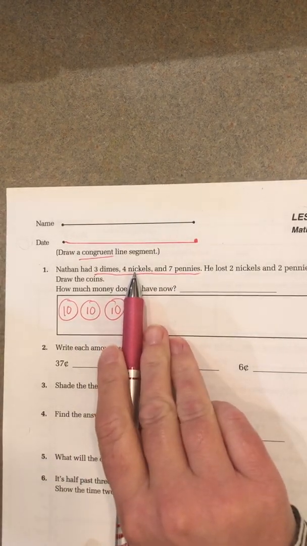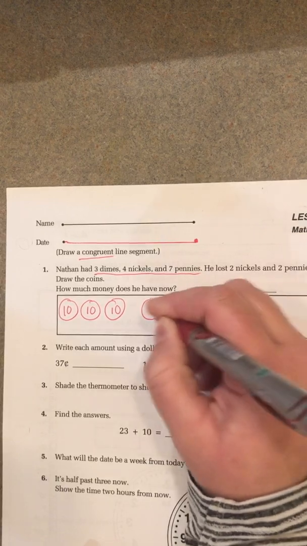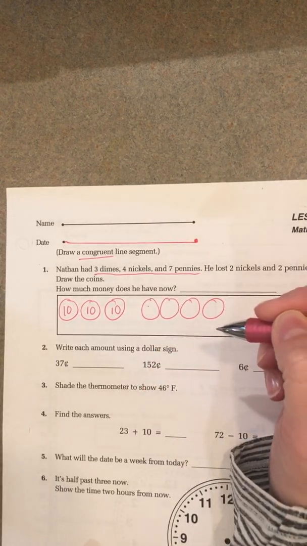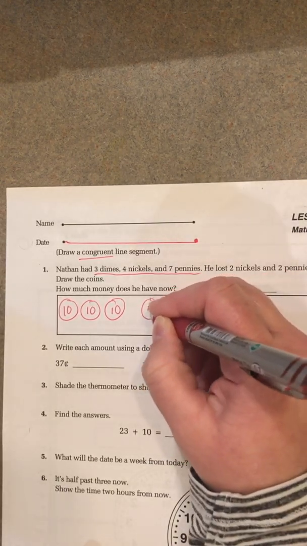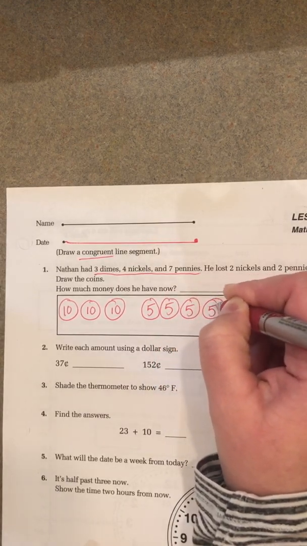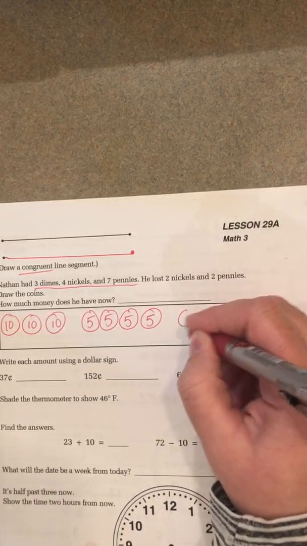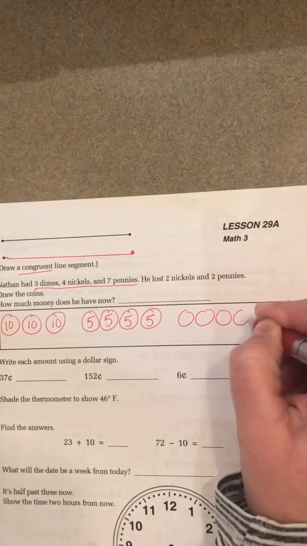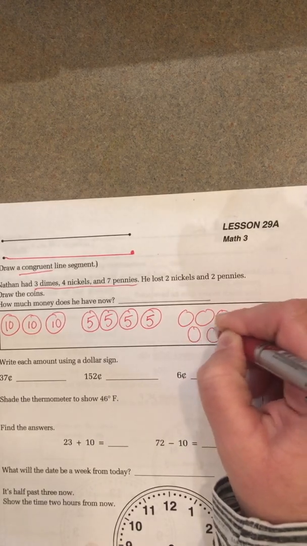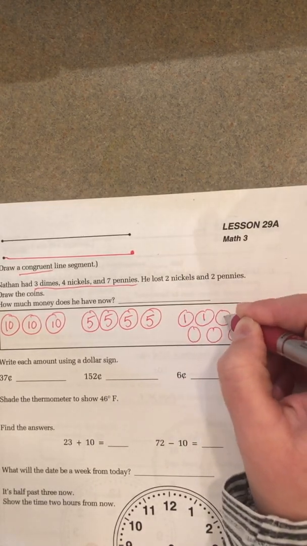He had 4 nickels. 1, 2, 3, 4. What's a nickel worth? 5. And he had 7 pennies. 1, 2, 3, 4, 5, 6, 7. And what's a penny worth? 1.